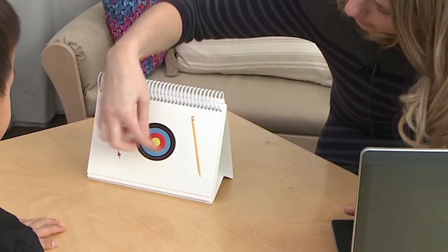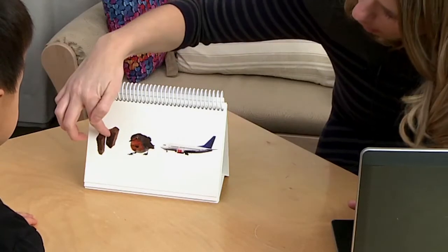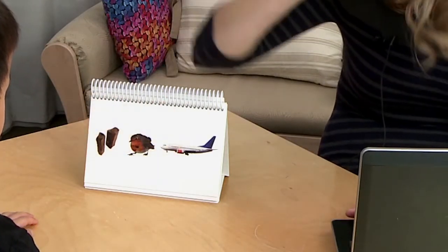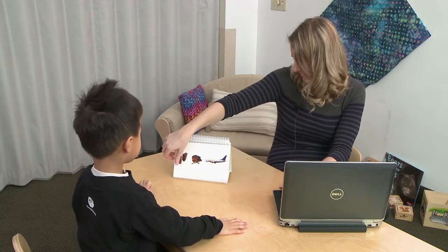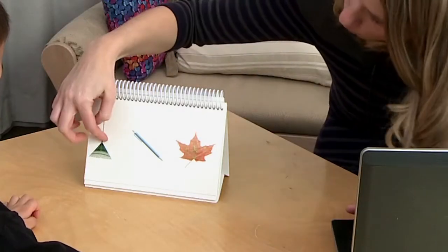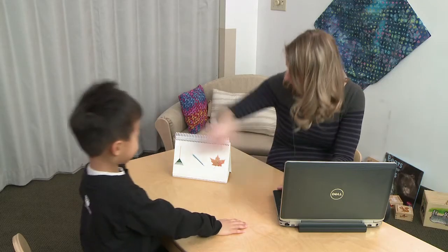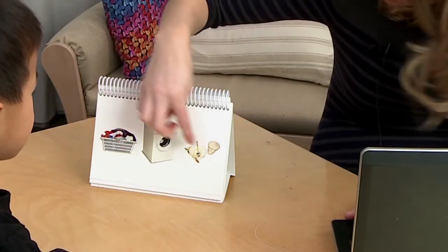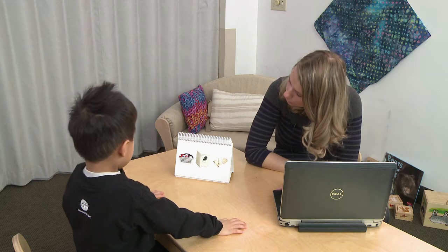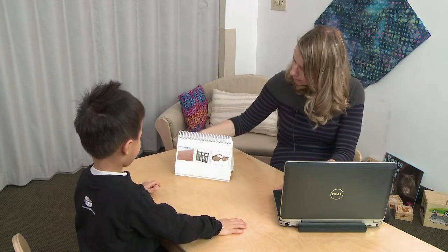Arrow, target, pencil. Which one doesn't belong? Pencil. Logs, bird, airplane. Which one doesn't belong? Logs. Rake, pen, leaf. Which one doesn't belong? Pen. Two more. Laundry, dryer, dishes. Which one doesn't belong? Dishes. And one more, buddy.